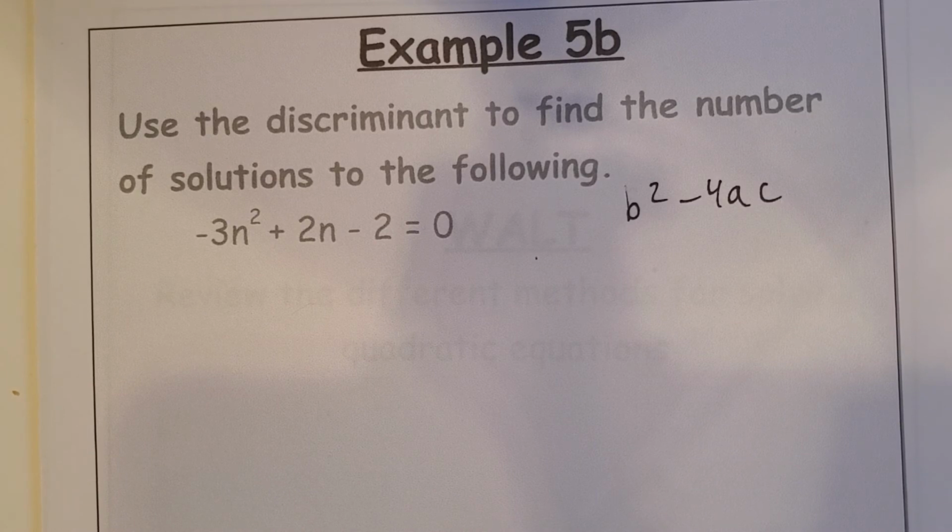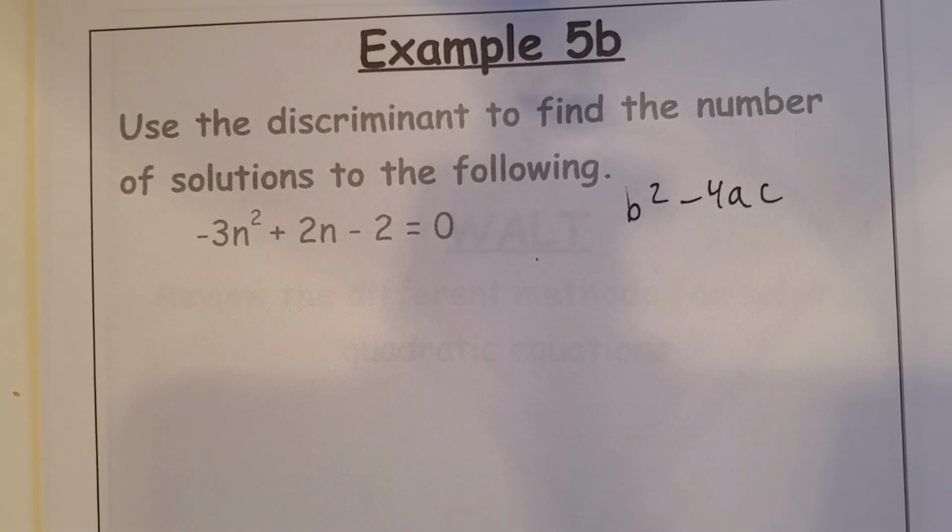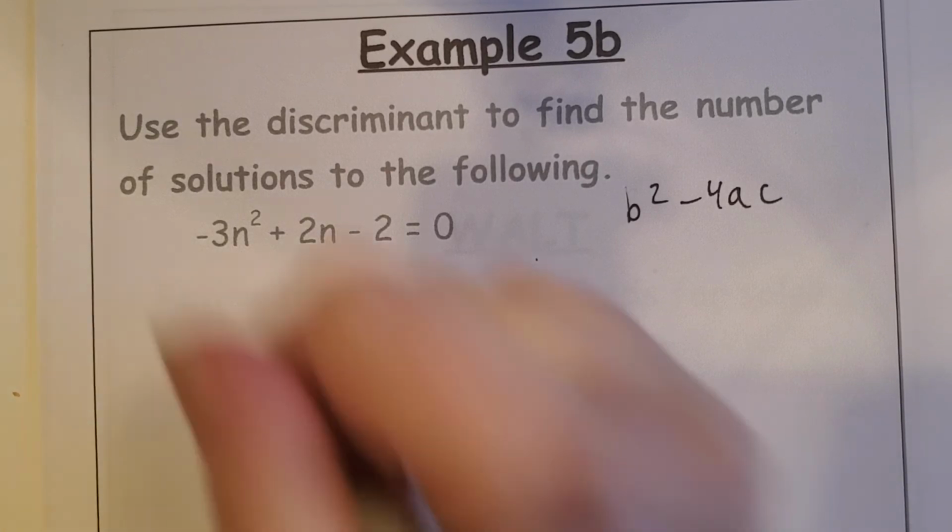So I saw this on a lot of you guys' homeworks when we were talking about discriminant versus quadratic formula. You really have to read carefully because a lot of people for discriminant questions were still actually finding the solutions and giving the solutions instead of just saying there are two solutions, there's one solution, there are no solutions. So please read carefully, okay? But it's still the same sort of idea.